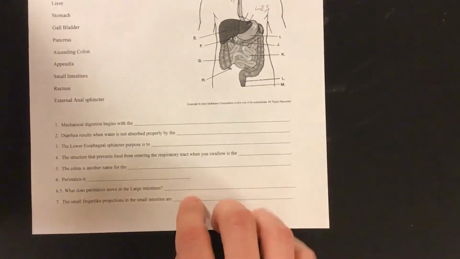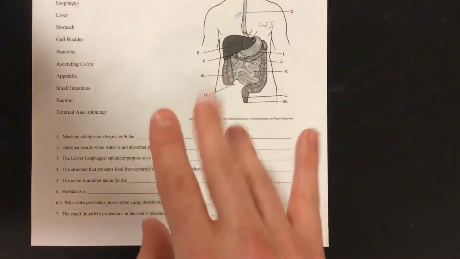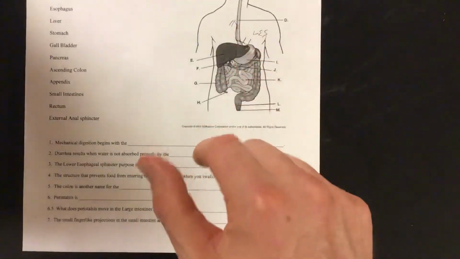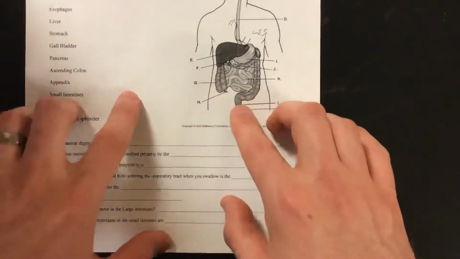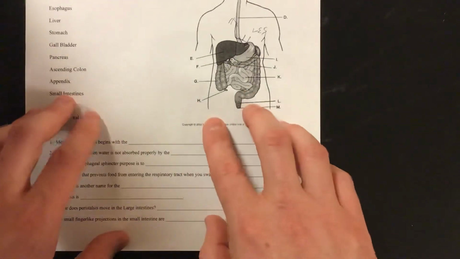Small, finger-like projections in the small intestine, those are called villi. We did not have a bellwork over those like we usually do. Villi, they kind of look like little cilia, the little hairs on the edge of the cells, and their job is to add surface area. Just like we had little alveoli in the lungs, you have villi in your small intestines to increase surface area.